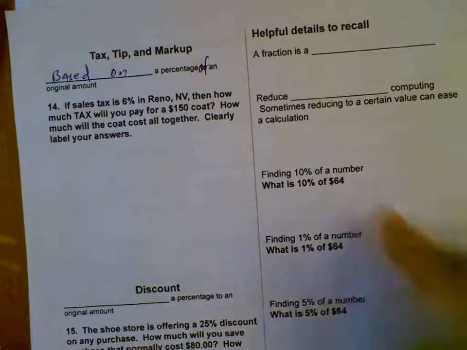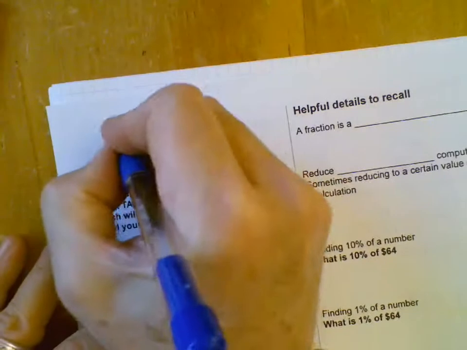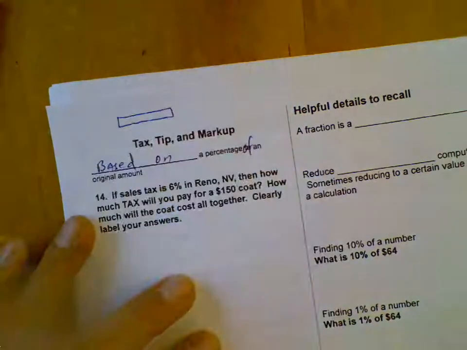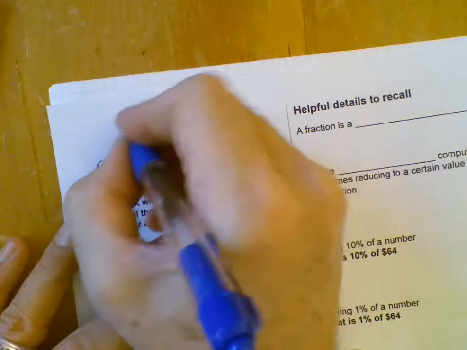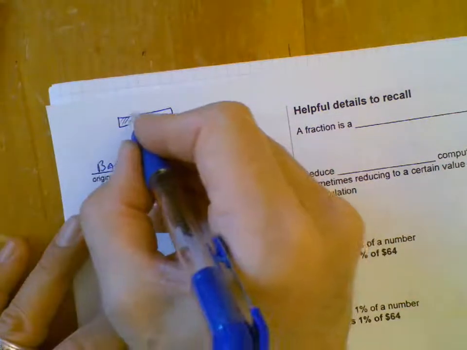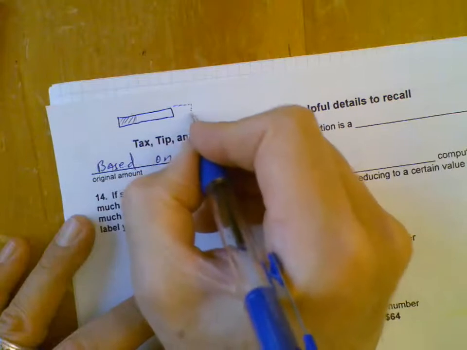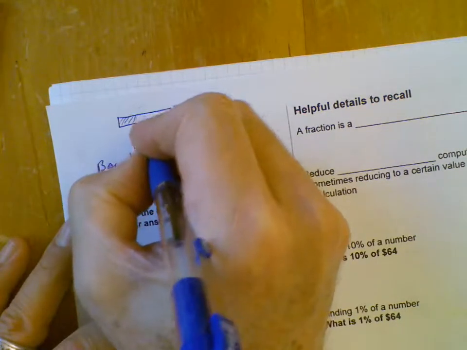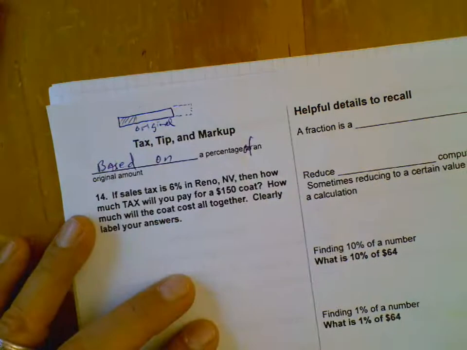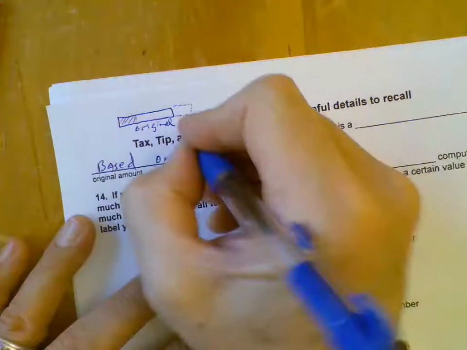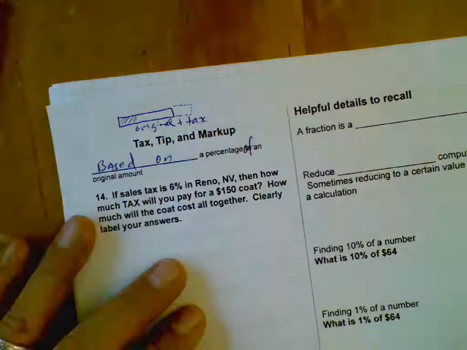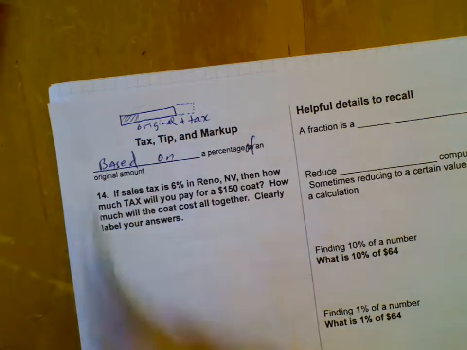So in class, remember what we showed? We showed you have an original amount, and some portion of it, some percentage of it, we added so that my total was the combination of the original, plus the tax, plus the tip, plus the markup. That was kind of the visual that we did for it.